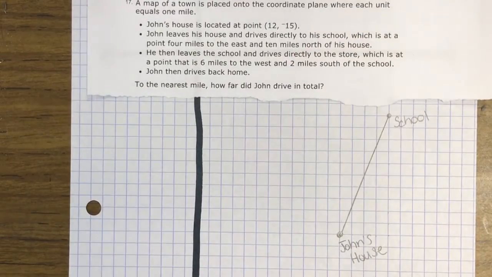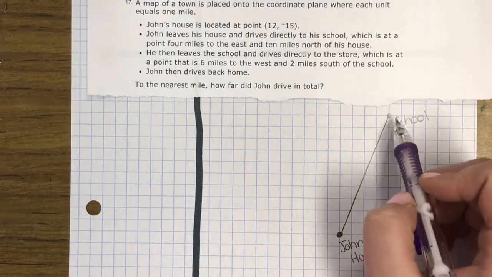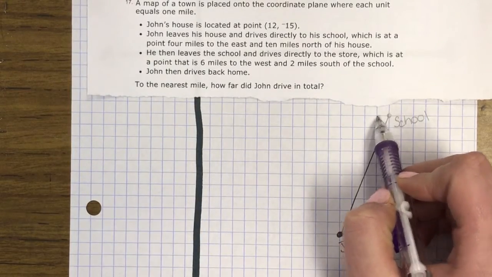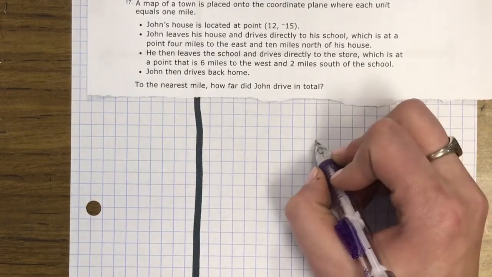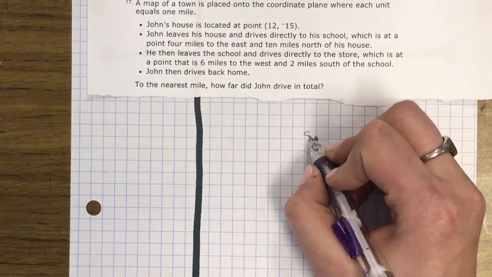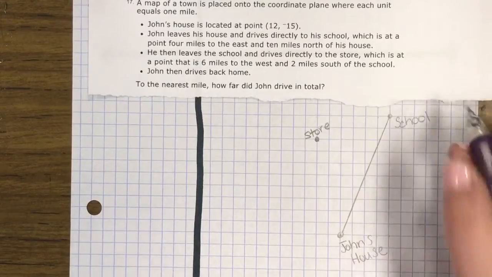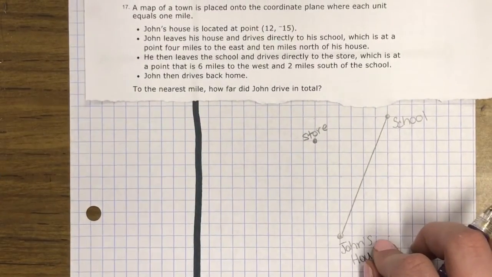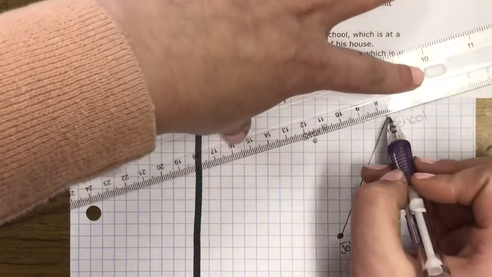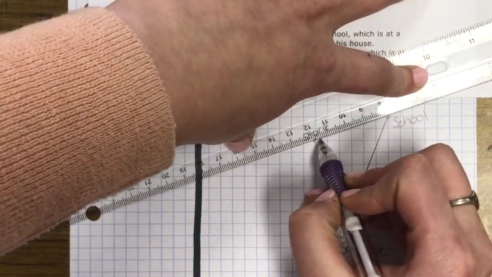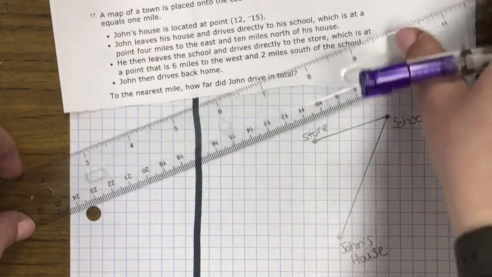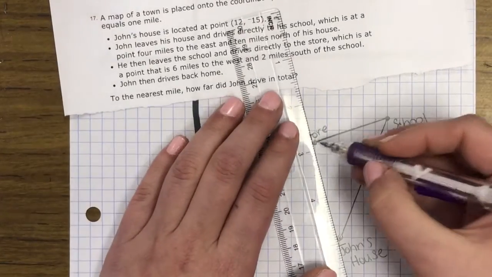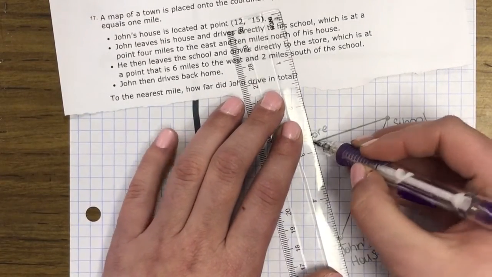Alright, he then leaves the school and drives directly to the store, which is at a point that is 6 miles to the west and 2 miles south of the school. Since he drove directly there, it's a straight shot. John then drives back home. So he's at the store picking up groceries or whatever, then he goes home.